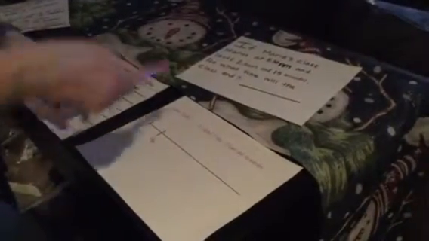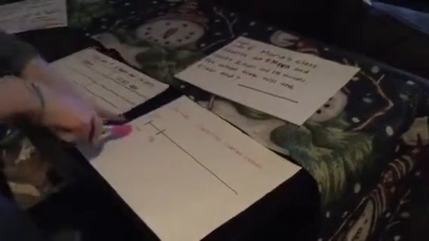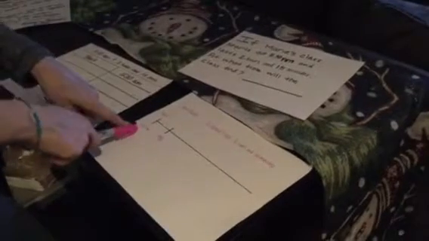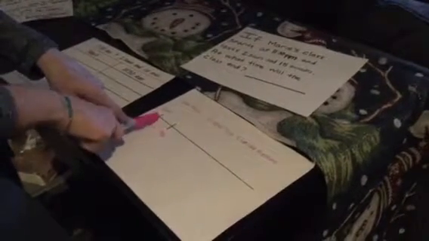So again, we're going to be using the linear model, and we're going to start at 11:30 a.m. when the class begins. So I already have 11:30 a.m. marked on our number line on our linear model.